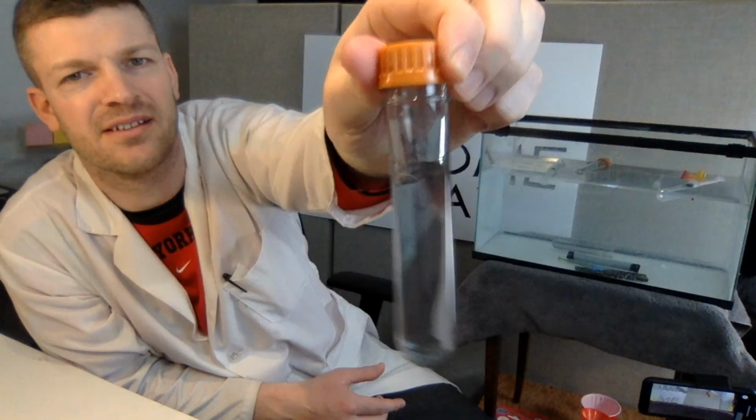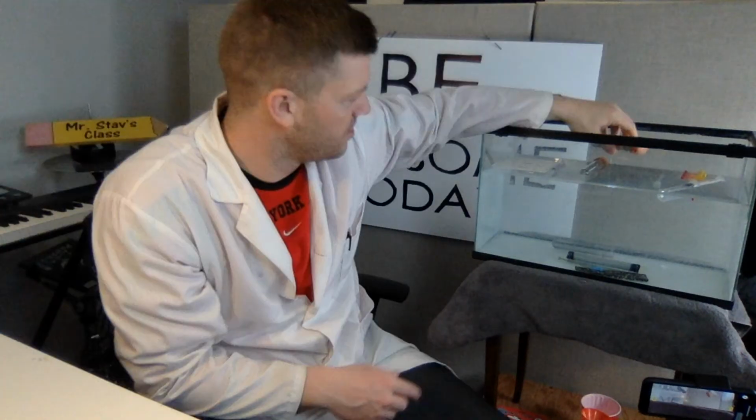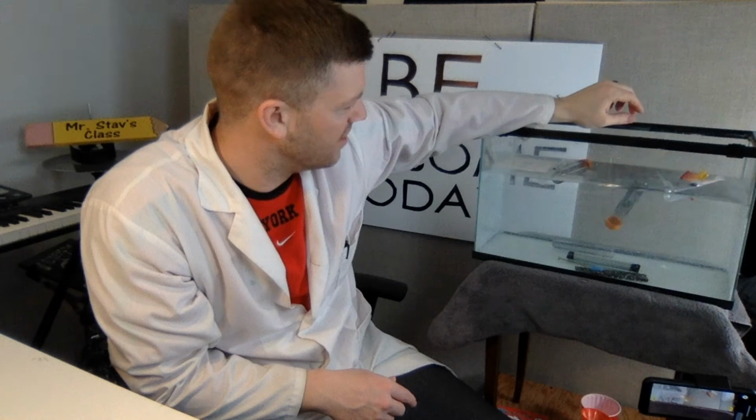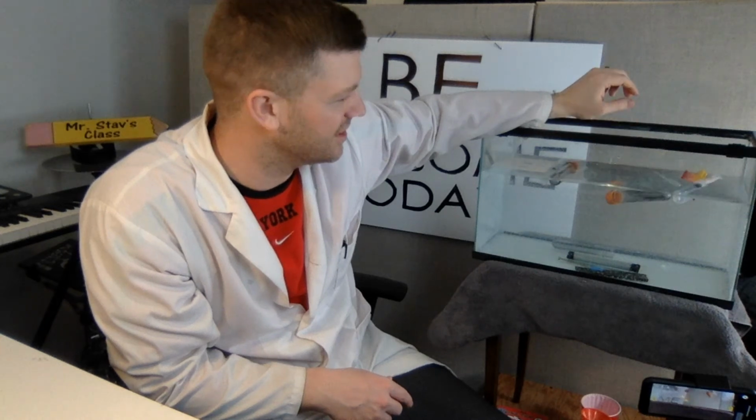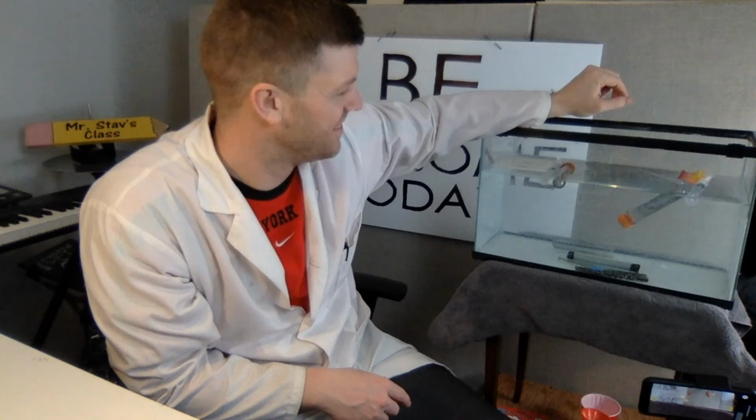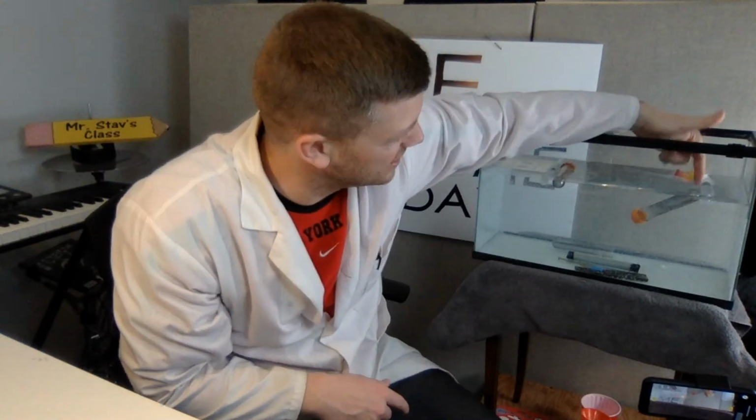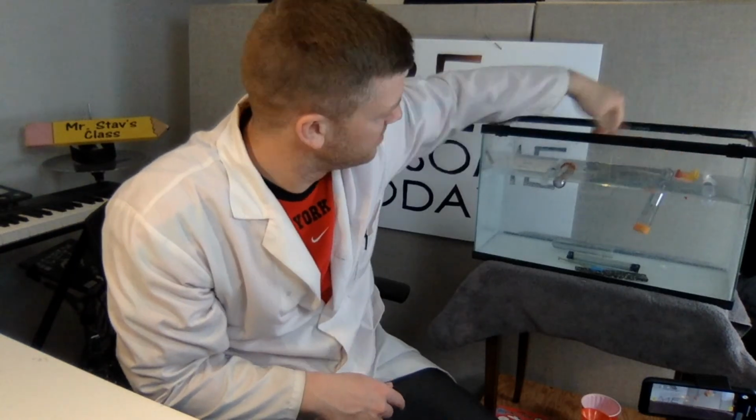3, 2, 1. Look at that. I bet you thought that was sinking, didn't you? That is a half float, half sink. Wow, but the power of the float is holding it up, even if I push it down.